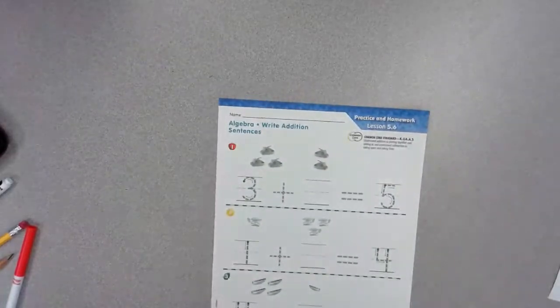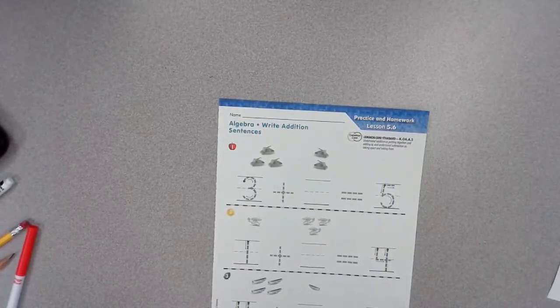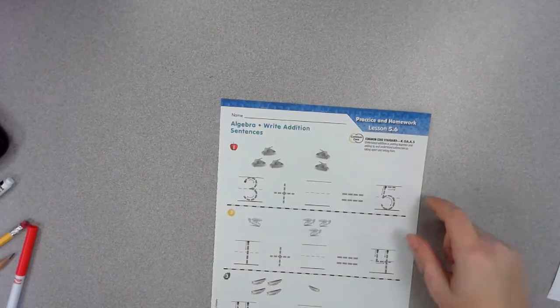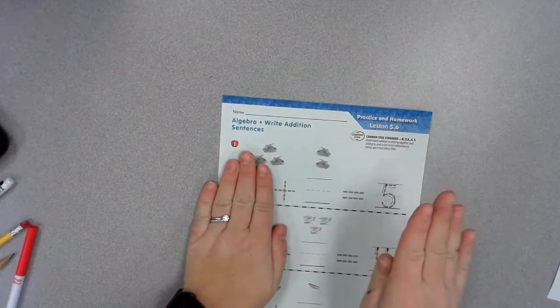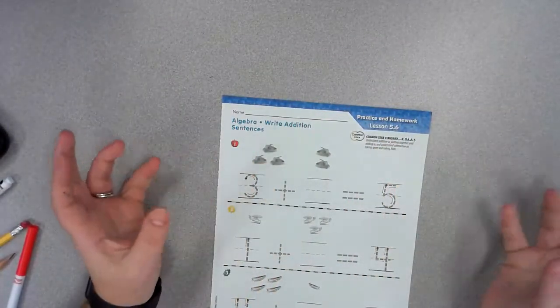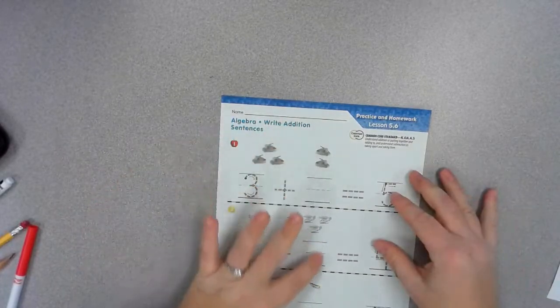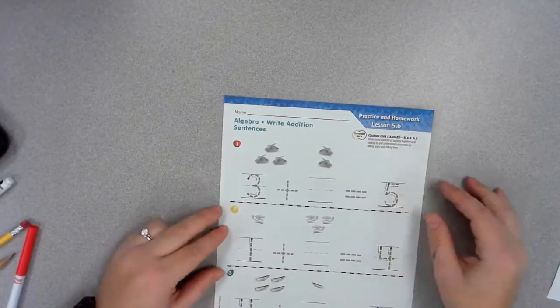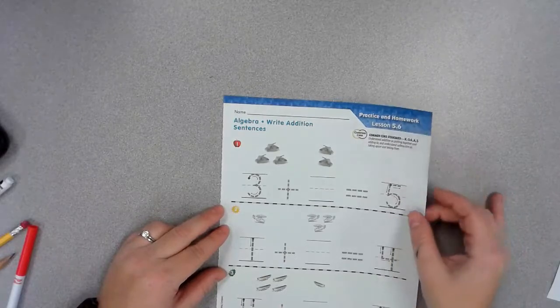Alright, now it is a homework page. So tell an addition word problem about the sets. Circle the set you start with. And then tell how many are being added to the set. How many are there in all? So they gave you the starting number. They gave you the number at the end of the whole group. And you have to figure out this number in the middle. So what's being added to it?